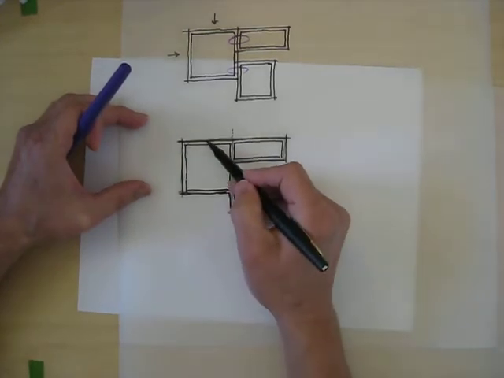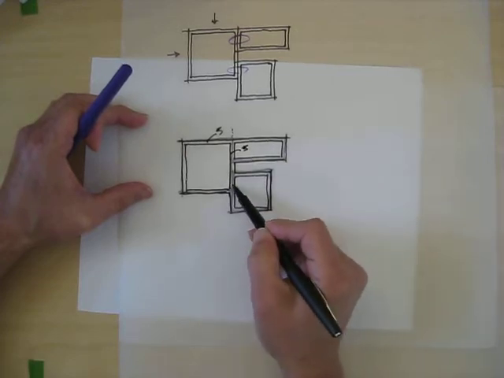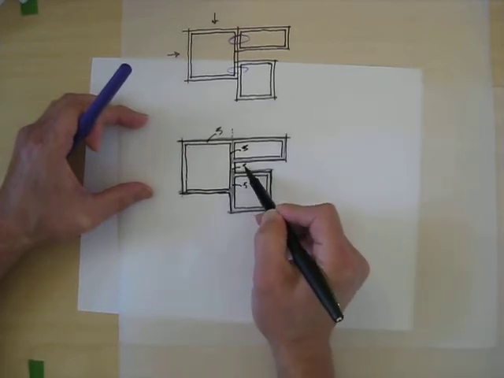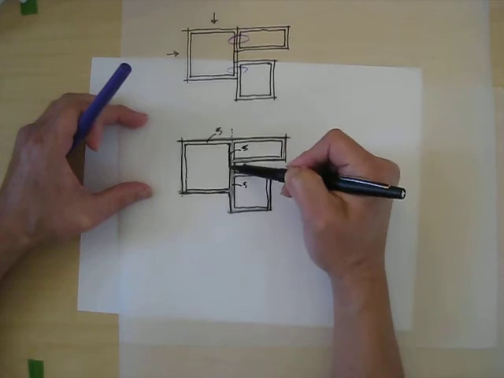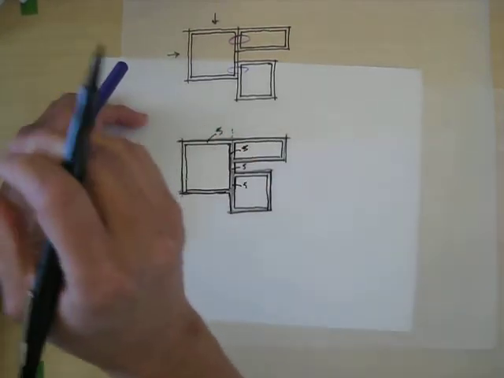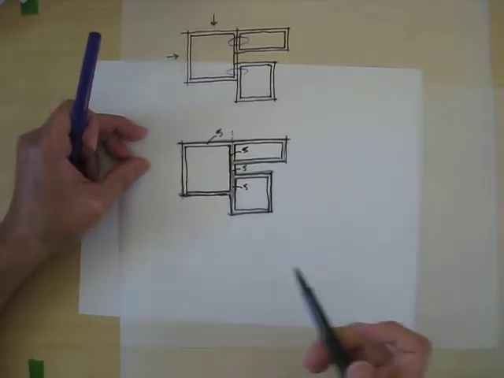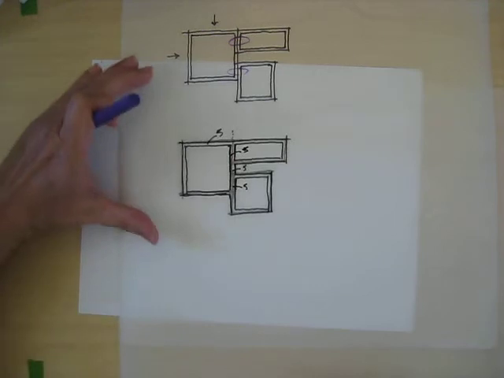So this will be a 5-inch wall, that will be a 5-inch wall, that will be a 5-inch wall, that will be a 5-inch wall. So we got to try to figure out where this wall all lines up. So we're going to start to shift these volumes in or out to make that happen.